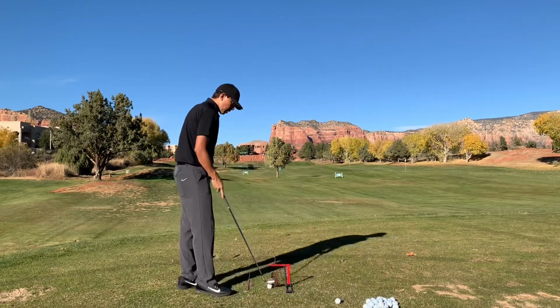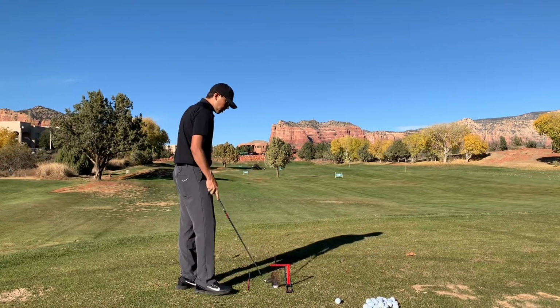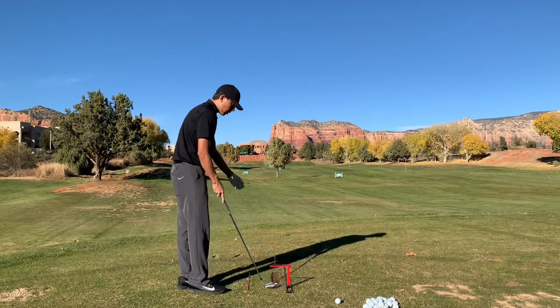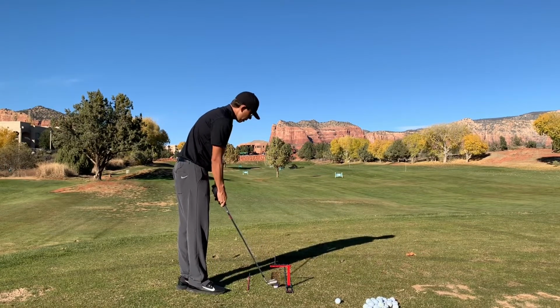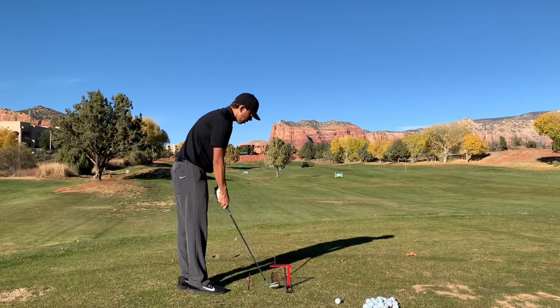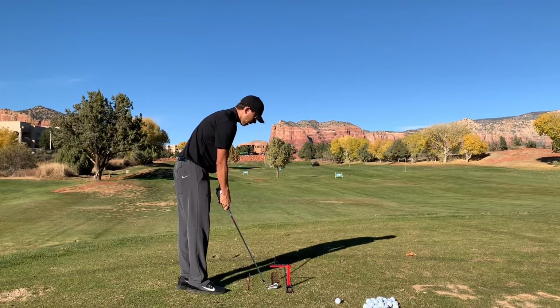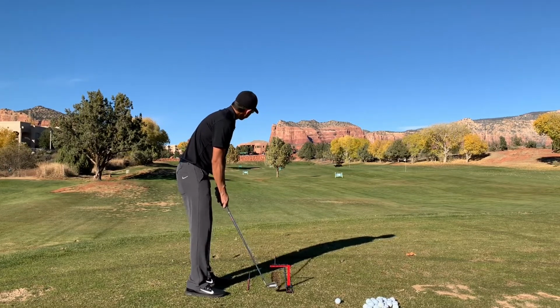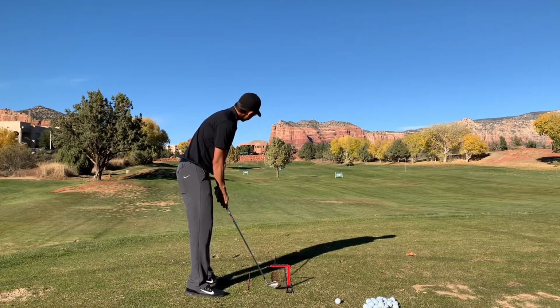Hit a couple more for you guys. It's kind of a complicated thing. It took me a little while to really understand it all the way. But the main thing is just, we know our start line is the club face, and we know our club path is what curves the ball. So every shot, watch the start line and watch the curve.